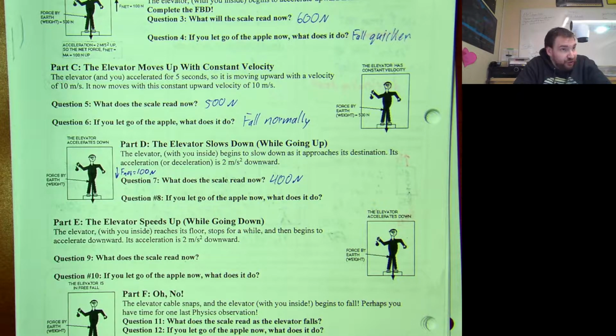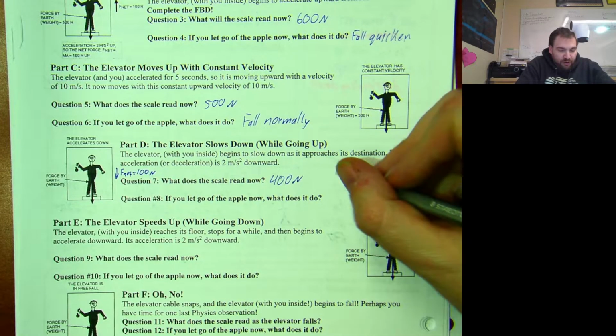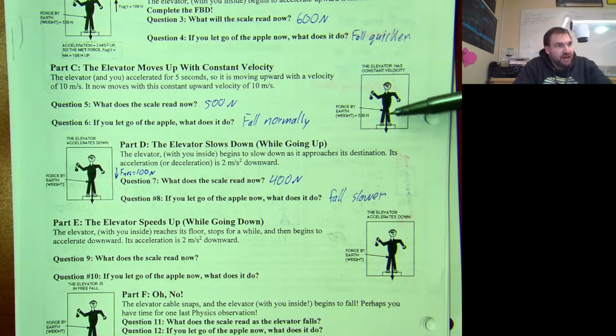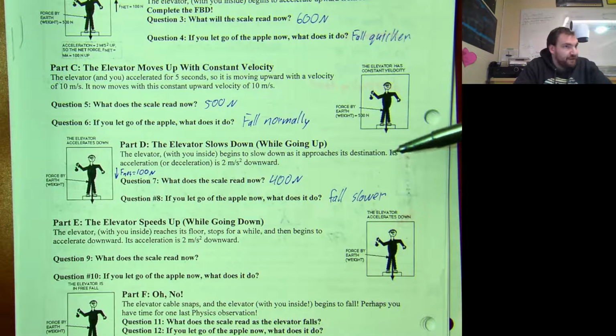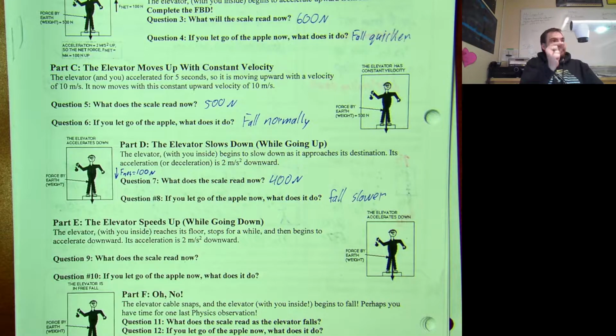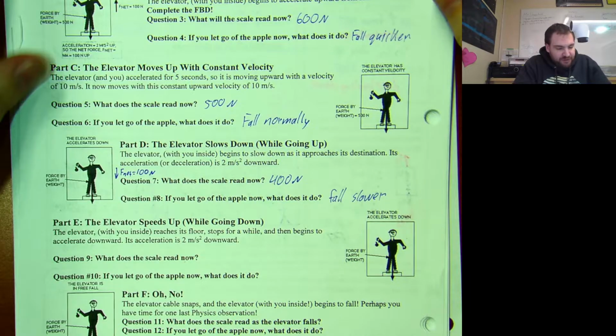And if you let go of the apple now, what's it going to do? As far as you are concerned, it's going to fall slower, because the motion of the elevator gave the apple some upward velocity, and now the bottom of the elevator isn't going towards the apple as quickly. In fact, the bottom of the elevator is coming to a stop. If you were looking at it from the outside, you would see the apple rise a little bit and then drop to the bottom of the elevator, because of the inertia of the apple, since it's still going up a little bit when you let go of it. So it's going to fall slower.